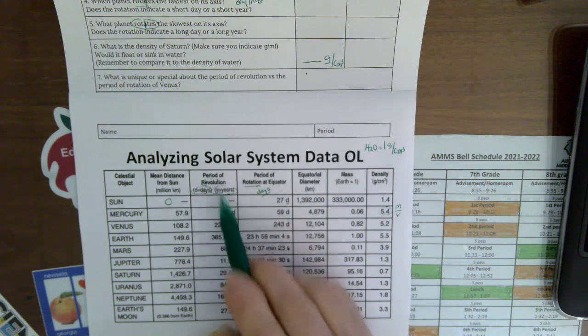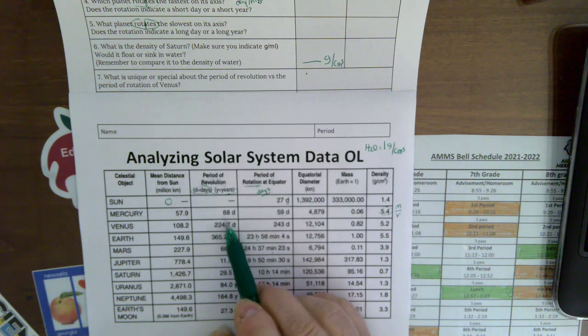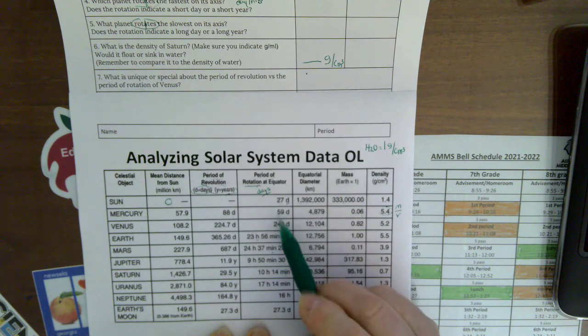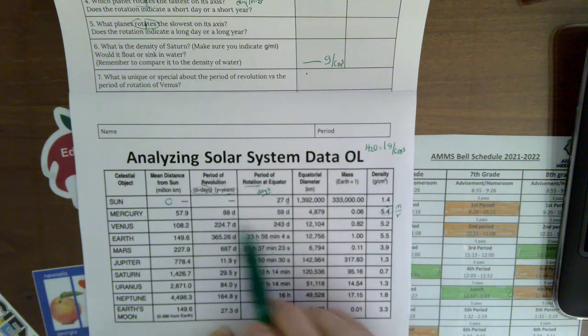Remember, revolving is moving around a fixed object. That's how we get our year. We all revolve around the sun. And rotation is the period that we spin around, which gives us day and night. So I want you to compare these. How are they sort of the same?